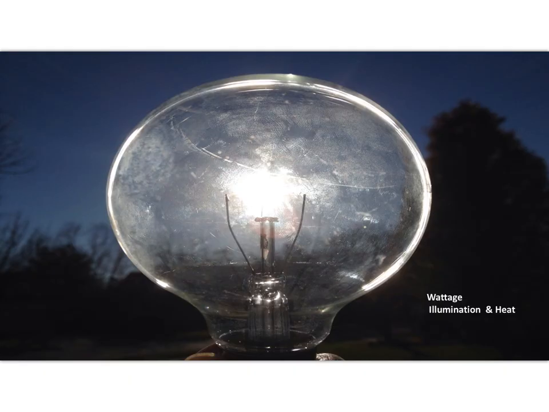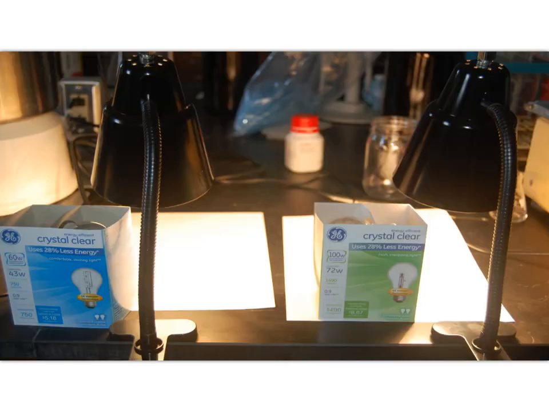To get started, let's look at the most common source of artificial lighting, light bulbs. The light bulb energy is given in wattage, like 40 or 60 or 100 watts. Watts is a measure of power. Wattage or power produces both illumination and heat. Actually, much of the energy generated by a light bulb is lost in the form of heat.